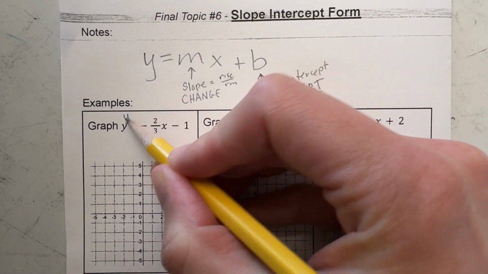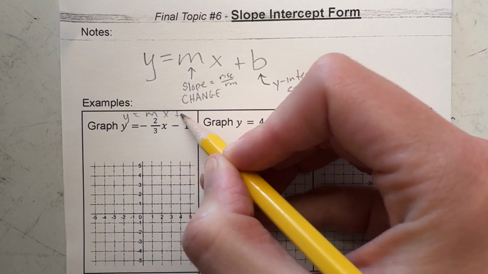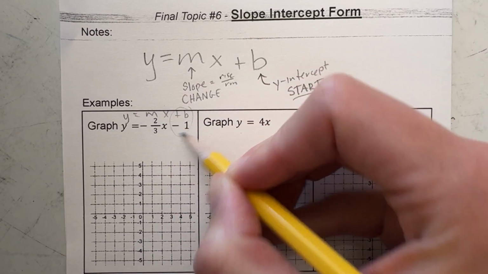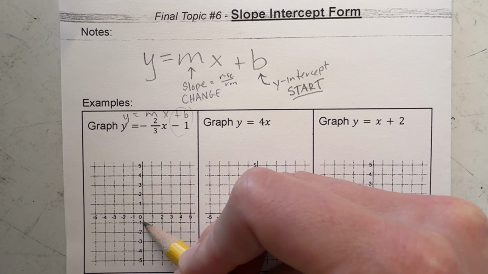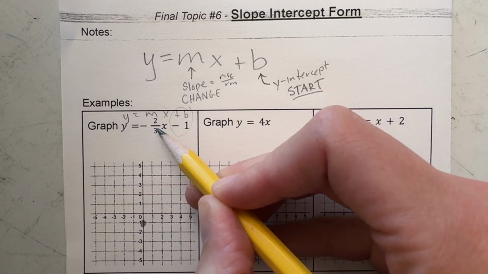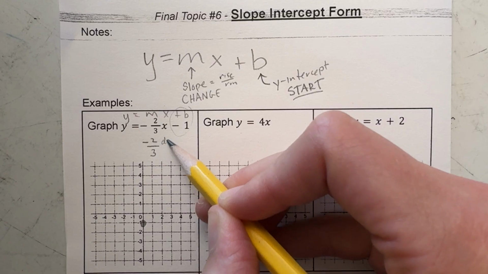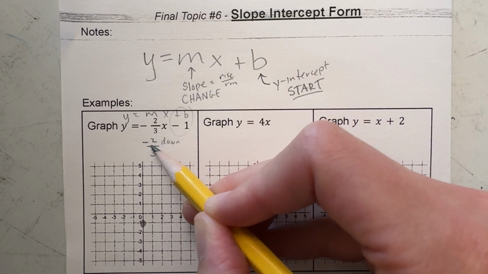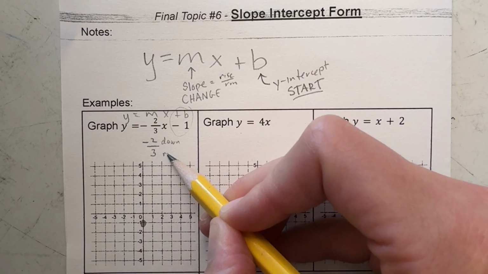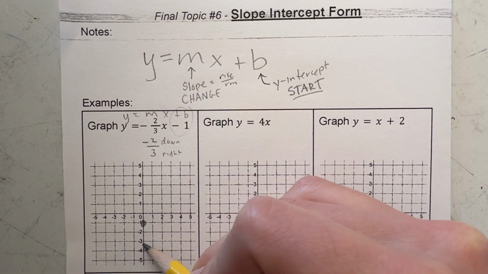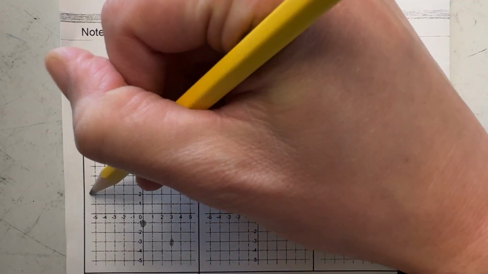Here, this is y equals mx plus b. So here, my b is my y-intercept. I'm going to the y-axis. I'm graphing at -1. And then my slope is -2/3. So I'm going to go down 2, because this is my rise. So it's negative. I'm going down 2 and right 3. So I'm going to go down 2, right 3, and this is my line.